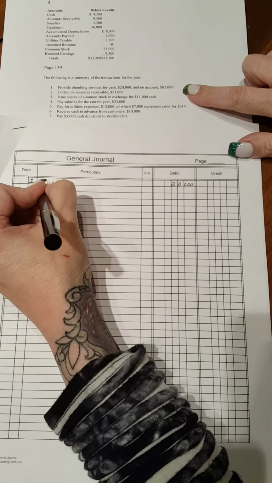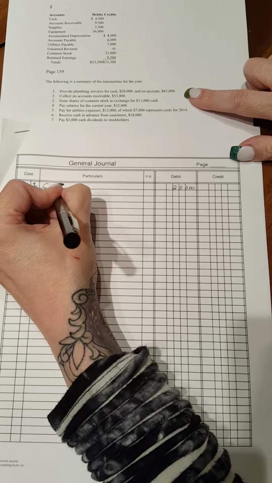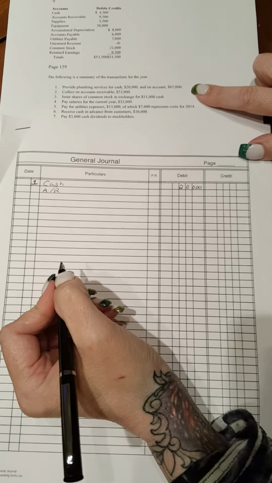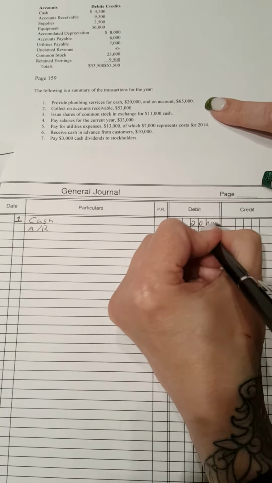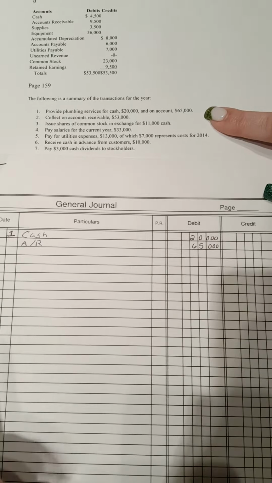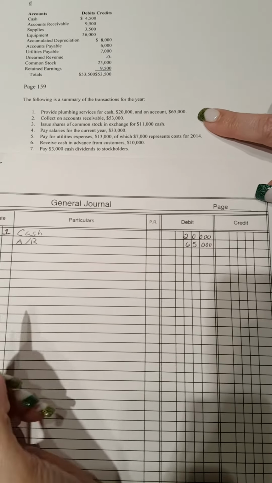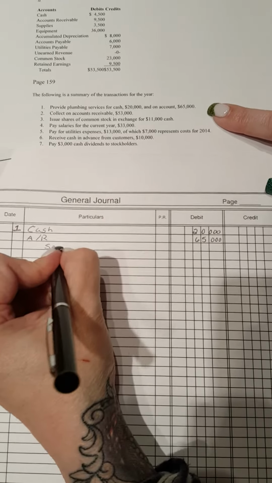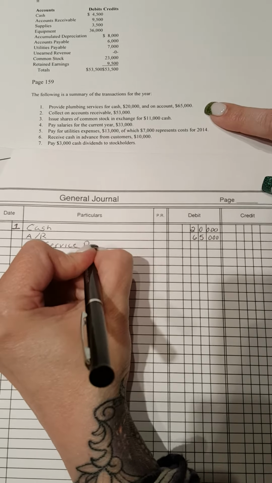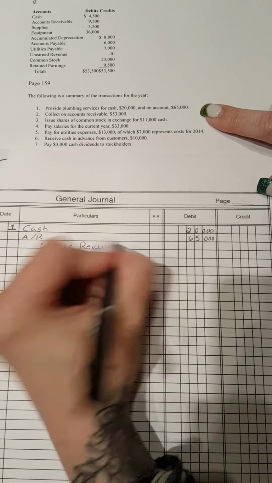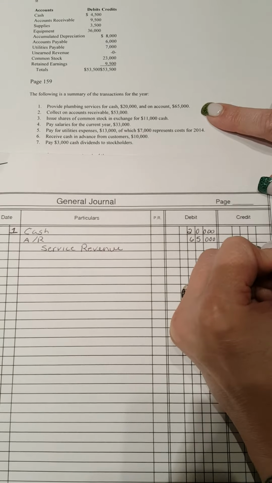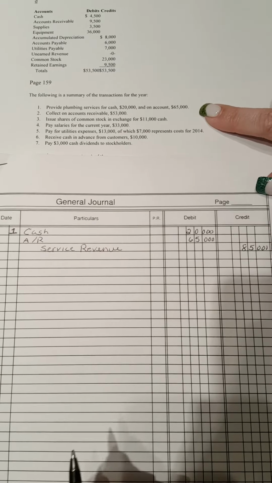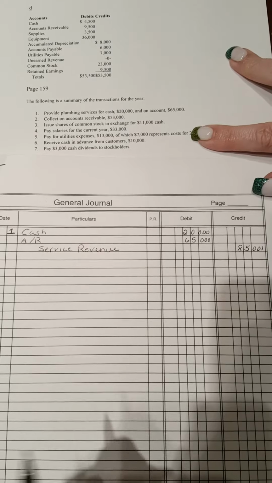In addition, we had customers who had services performed for them on account of $65,000. We add up the cash and the accounts receivable, and that gives us the total amount to be credited to service revenue of $85,000. So that's the first journal entry.